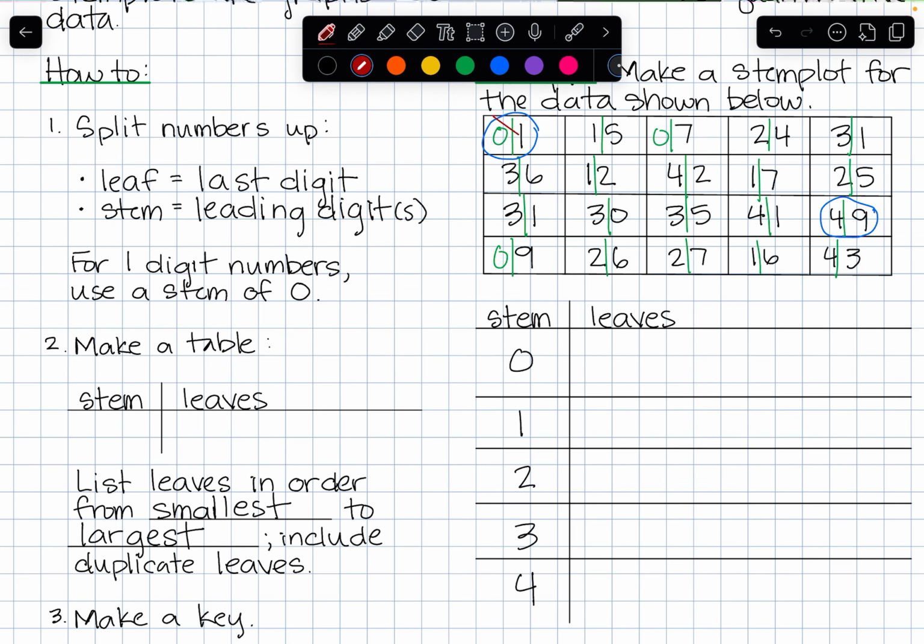So I see a 1, a 7, and a 9. I think that those are all of my 0 stems. So 1, 7, 9. And you'll notice I left a space in between each number, and the numbers are approximately evenly spaced. We want to do that to make sure that the length of the leaf has meaning.